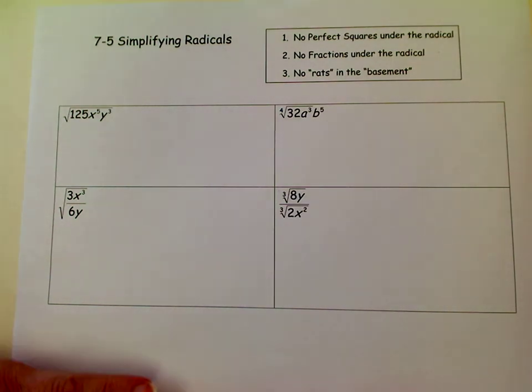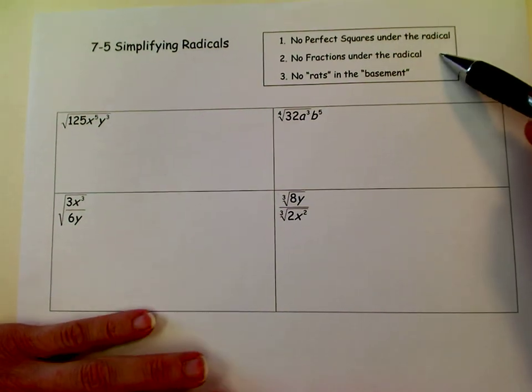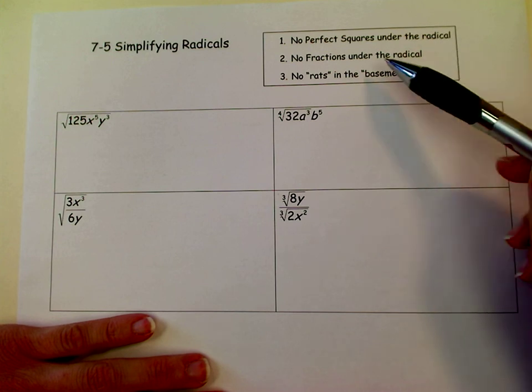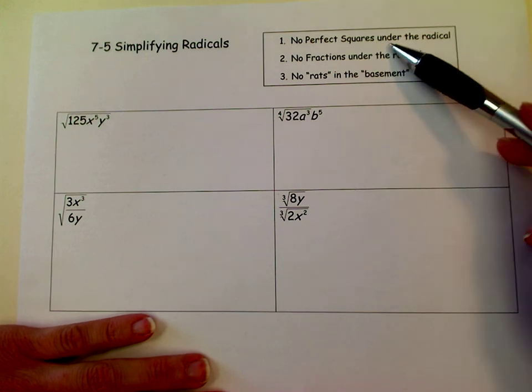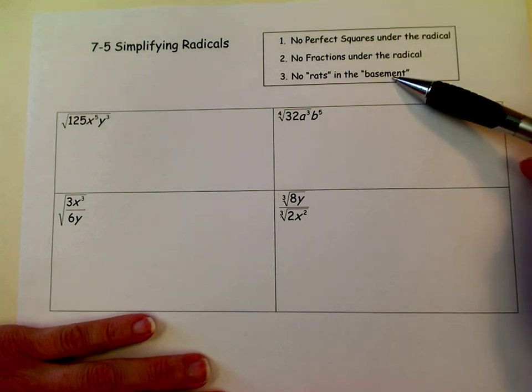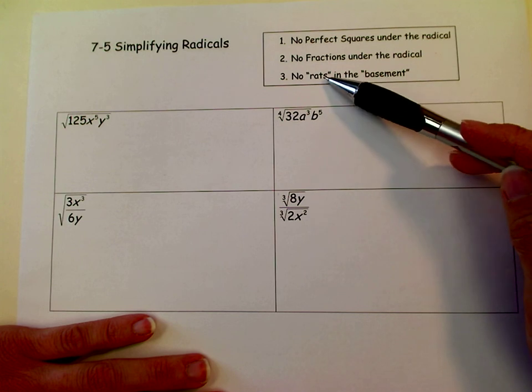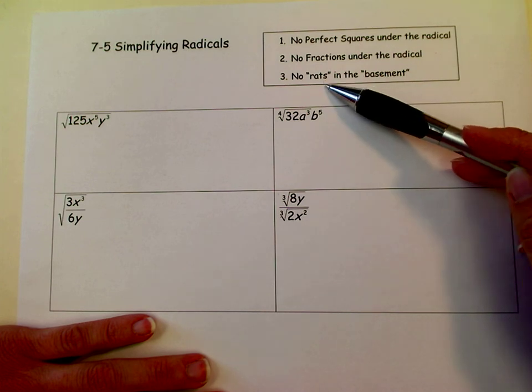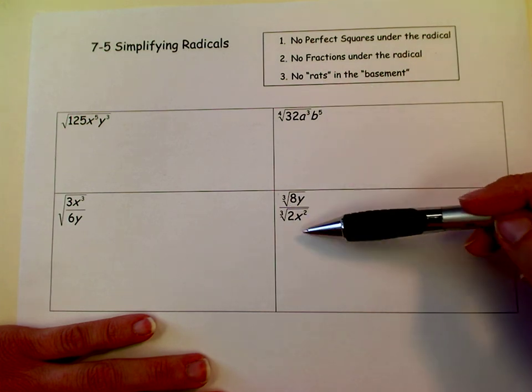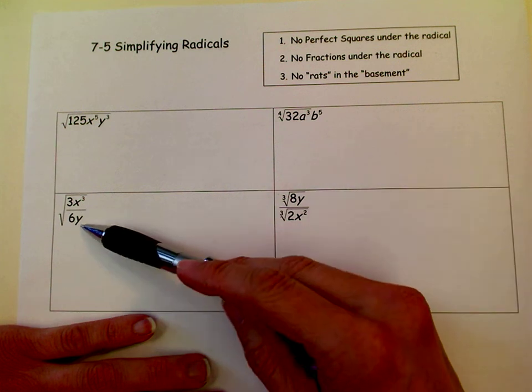Now when you simplify radicals you have to remember three rules. And these are the three rules. Most of the time you just deal with this perfect squares rule, but every once in a while you have to worry about fractions. So these two pertain to fractions. You can't have any fractions under the radical, and you can't have rats in the basement. Rats is short for radicals. So like this one has a radical in the basement or in the denominator. This one has a fraction.